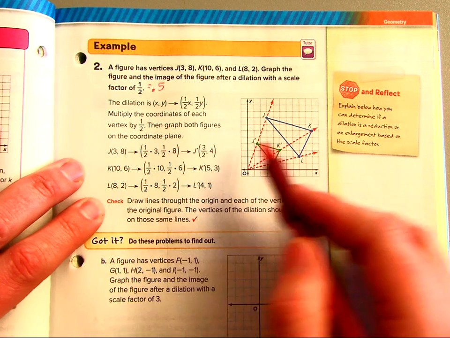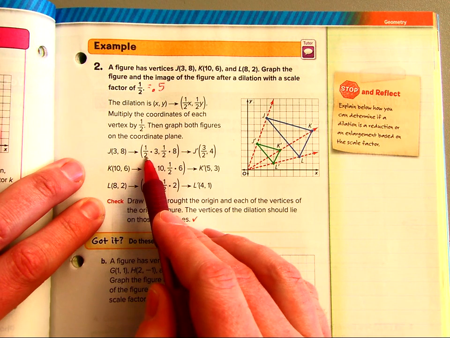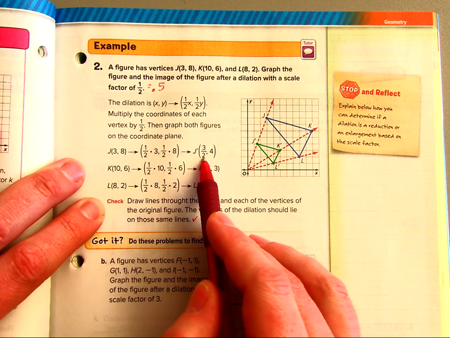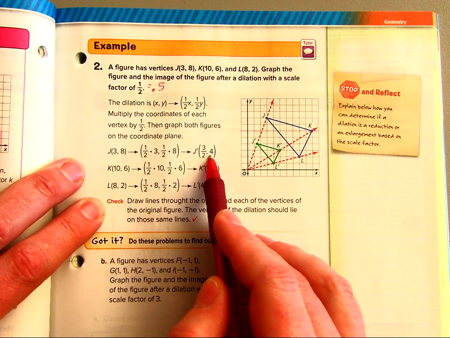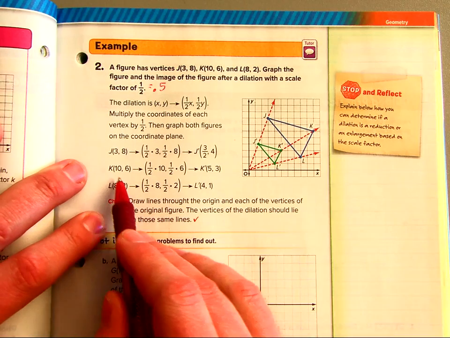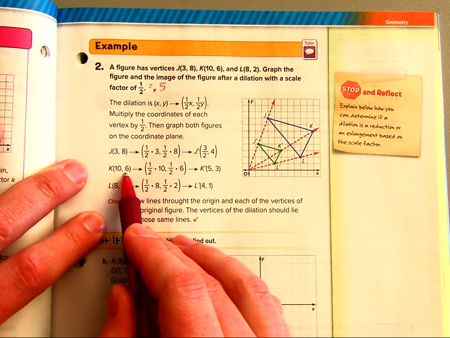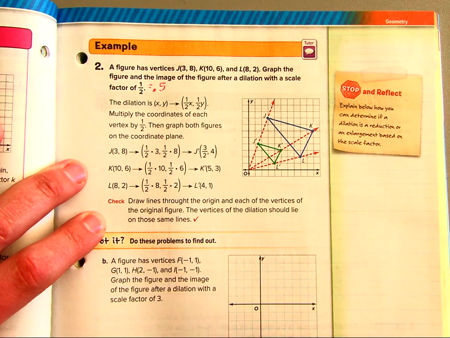So notice we took our points, 3 and 8, took 3 times 1/2. We got 3 over 2, or 1.5. Then we took 8 times 1/2, which is 4. Okay? And that's how we got our new points there. So it's doing the same thing. It's taking your original point, multiplying by the K, getting a new point, and then just graphing.